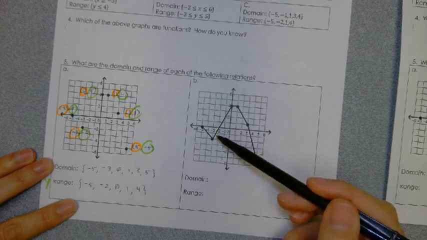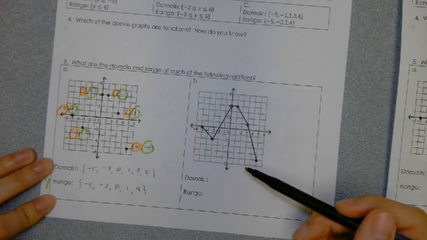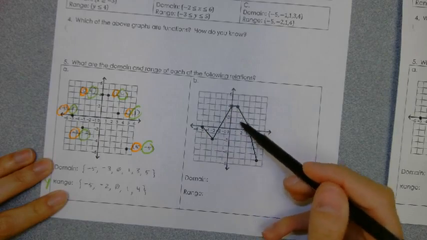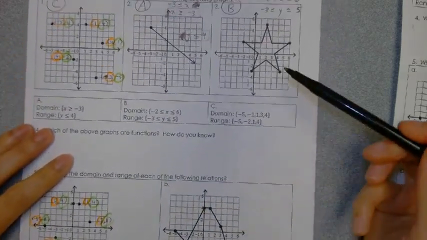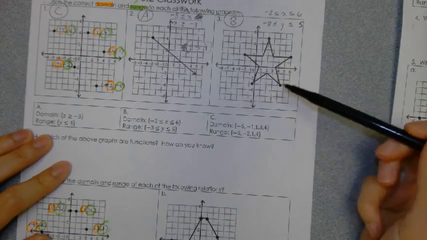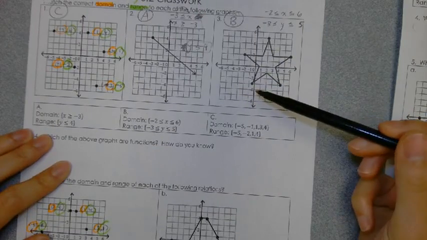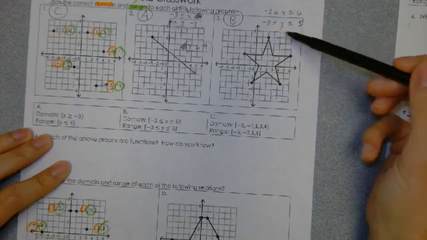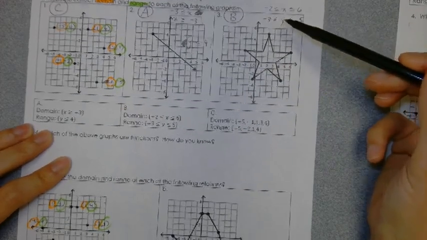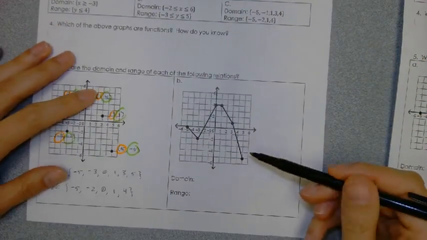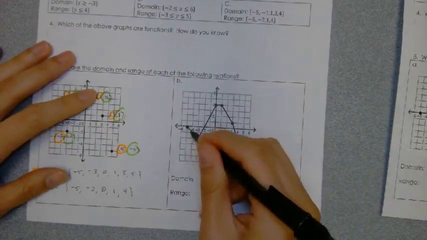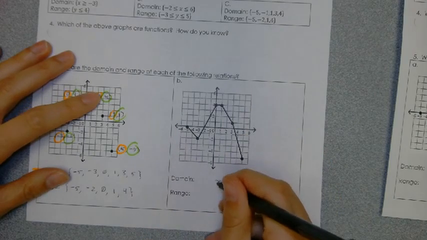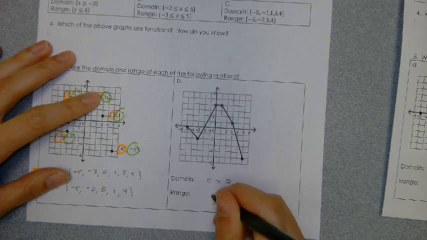Are the points on graph B separate? No. These points are connected by line segments, much like the star example we saw in graph 3 above. So let's use this example and this notation to help us write the domain and range for graph B. Again, because all the points are connected and there are no arrows, I know that I'm going to use this notation.